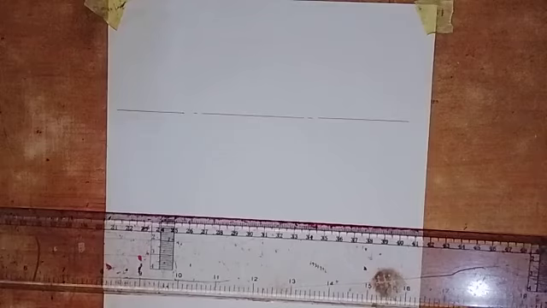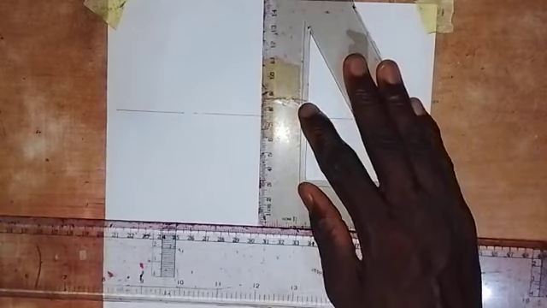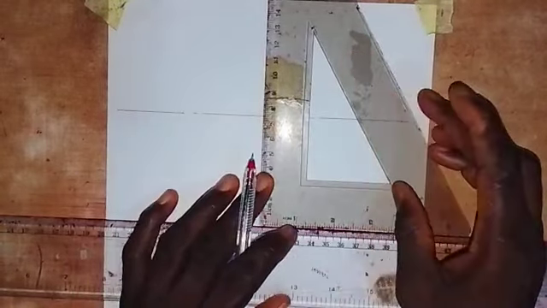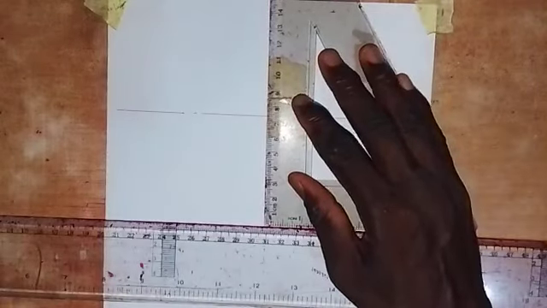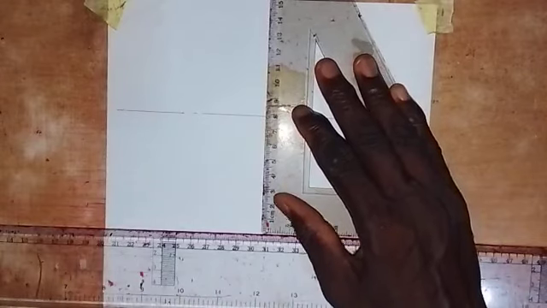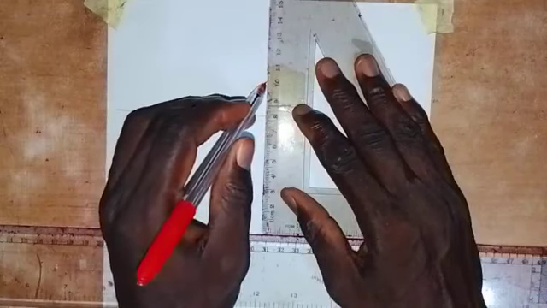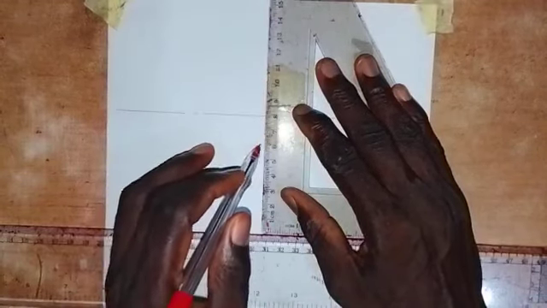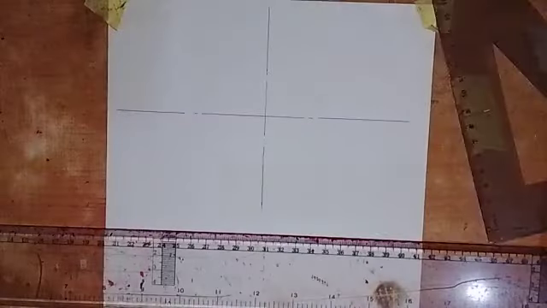Then I'm going to draw a vertical center line here, somewhere in the middle of the line. So take note, the length of the rectangle is 160 millimeters, while the width is 100 millimeters. So we draw a vertical center line here. Alright, so we have this as the vertical center line.